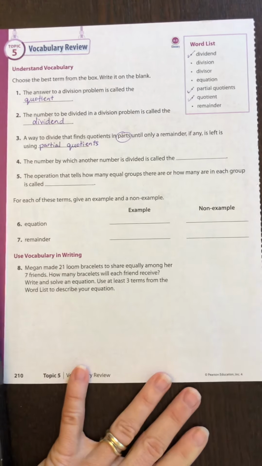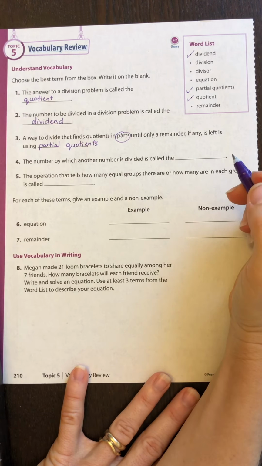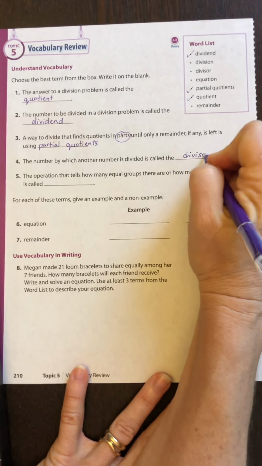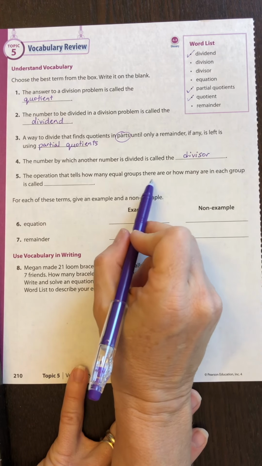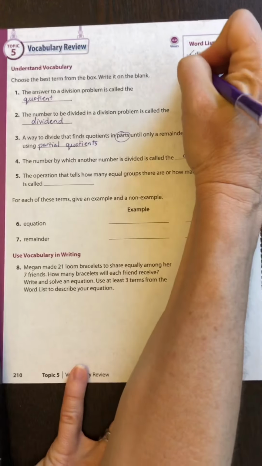The number by which another number is divided is called that's right, divisor. And the operation that tells how many equal groups there are or how many in each group is called division.